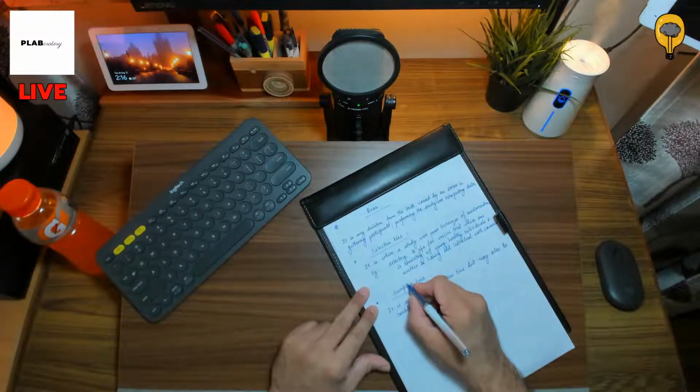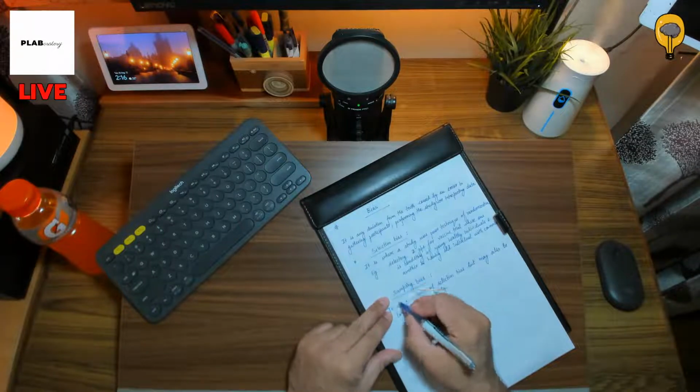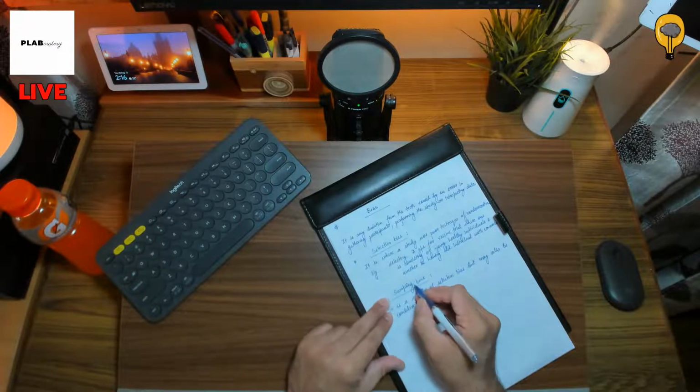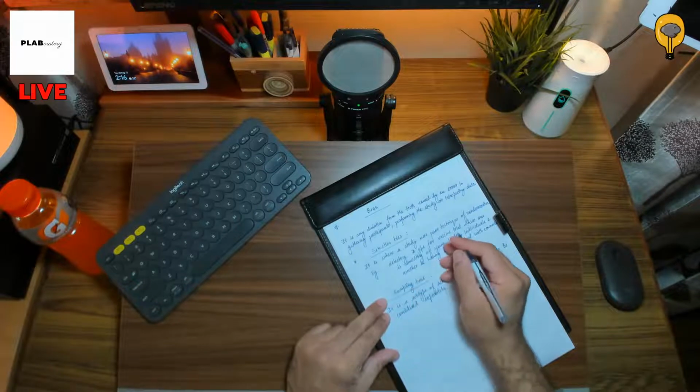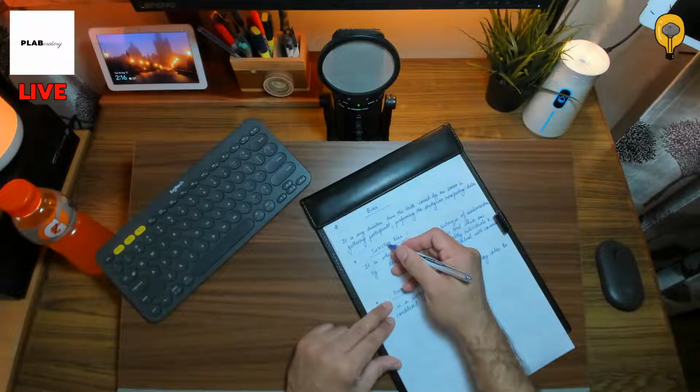As sampling bias clearly indicates, there is a problem with the sampling which has caused bias. Sampling means selecting the samples or the groups. So sampling bias can be used synonymously with selection bias.